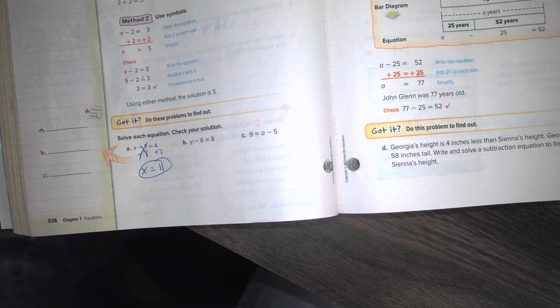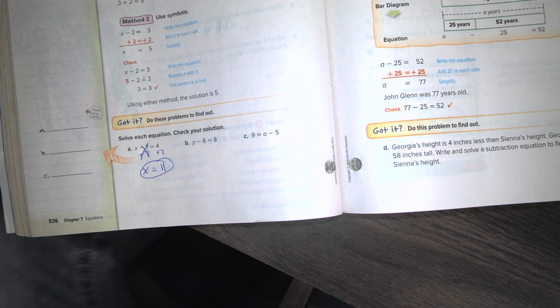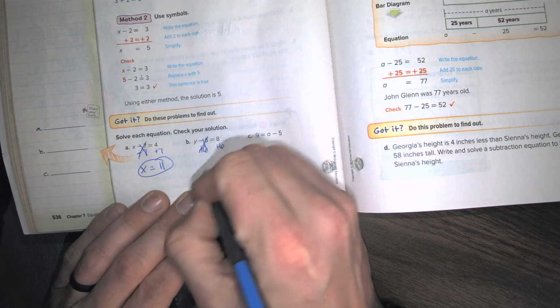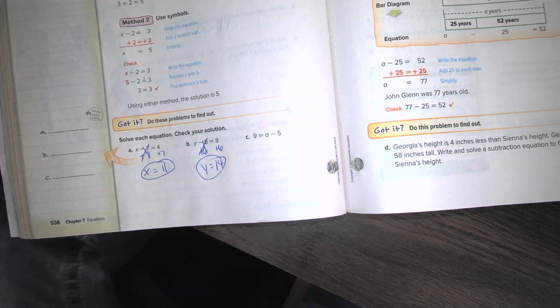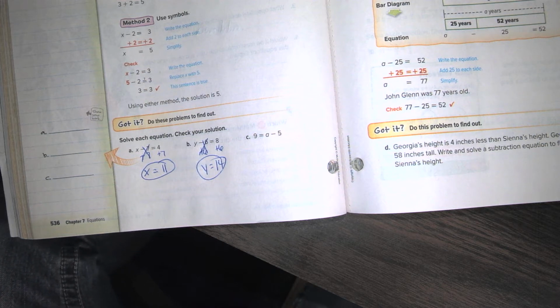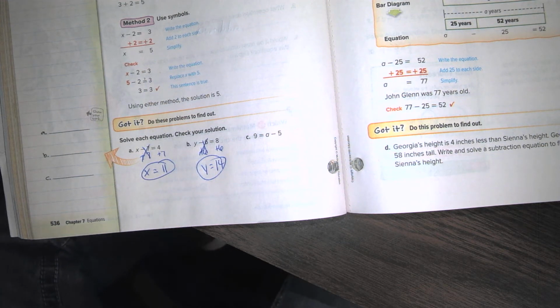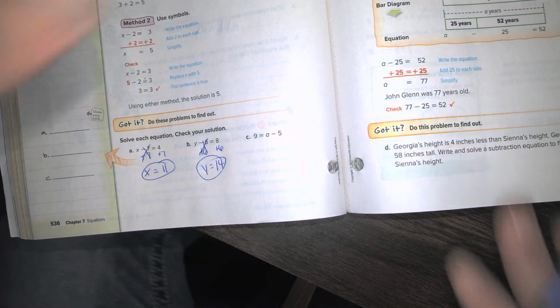Okay, letter B. Y minus 6 equals 8. Now we got to get rid of the 6. How do we get rid of the 6? Add it to both sides. So then we have y equals 14. That's it. That's why I was saying inverse operations, you always do the opposite of what's there. Always. Whenever you see an equation, that's how you solve for the variable. That's how you find the solution.